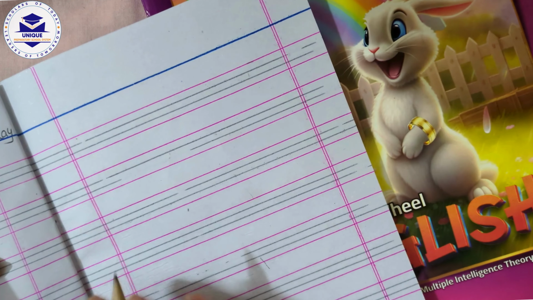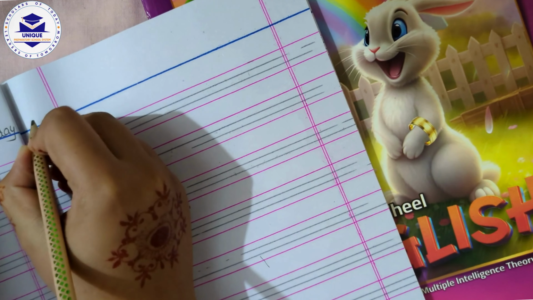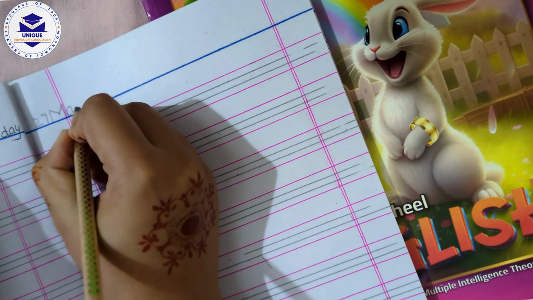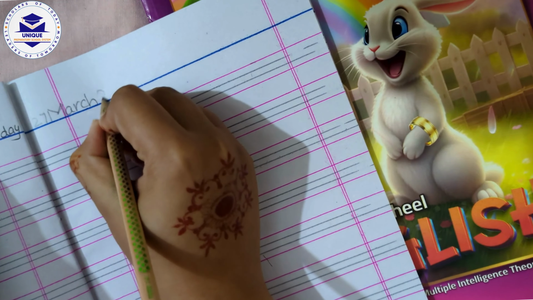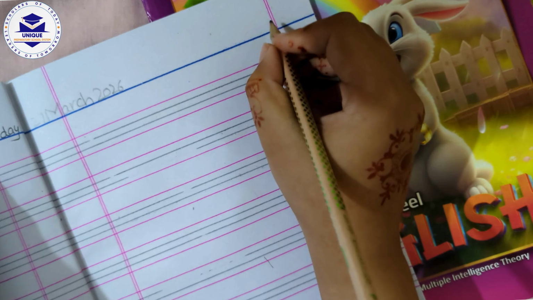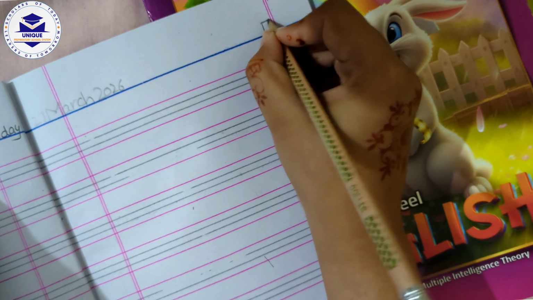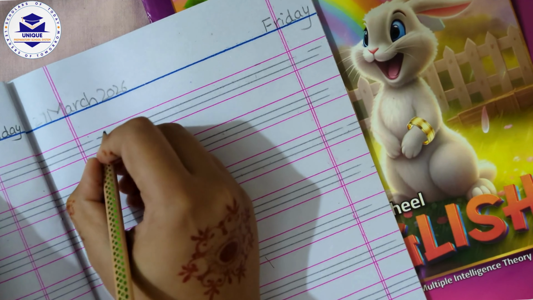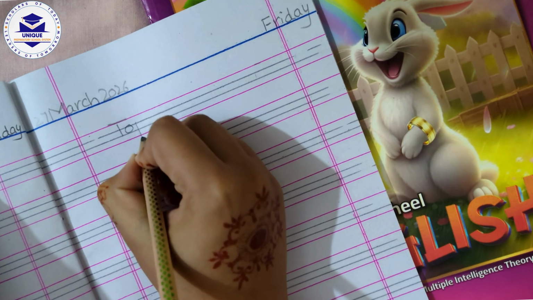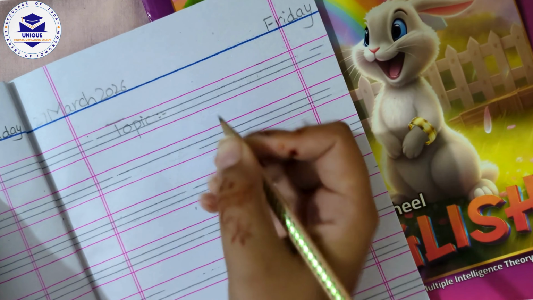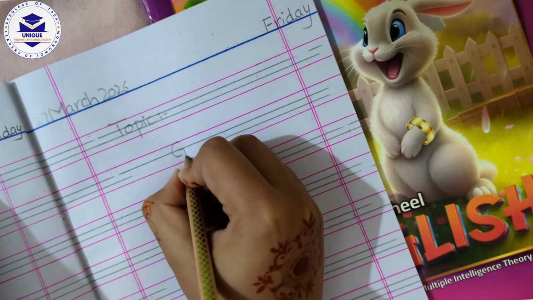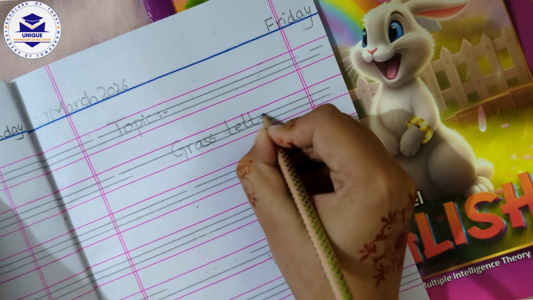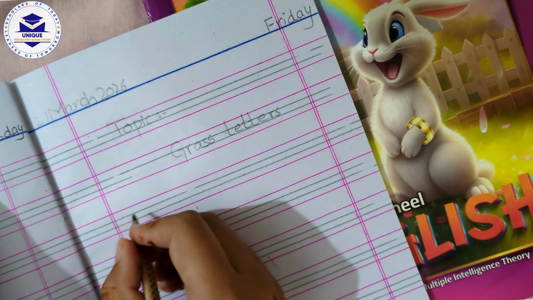Your task for today is that you will open your notebooks and write a date. Today is 27 March, M-A-R-C-H, March 2026. Next, here you will write a day, which is Friday. Next, here you'll write topic. And today our topic is grass letters. Okay, what's our topic? Grass letters. And what are grass letters?